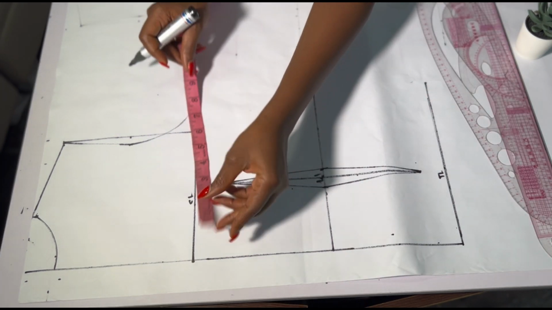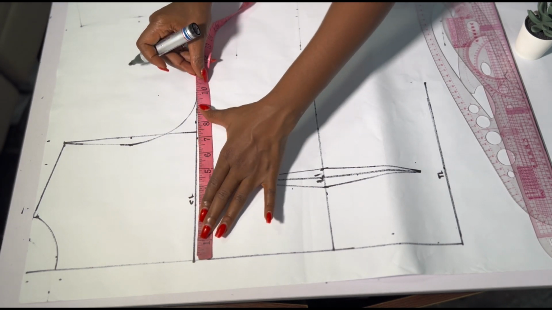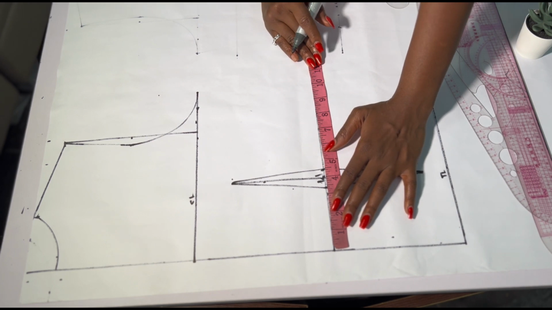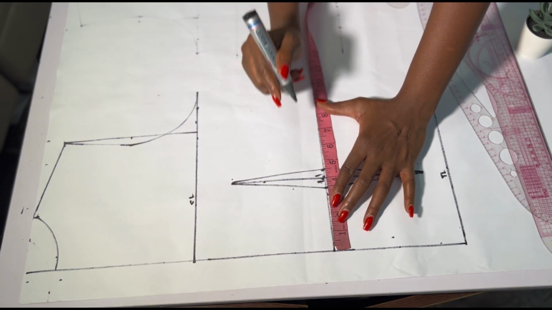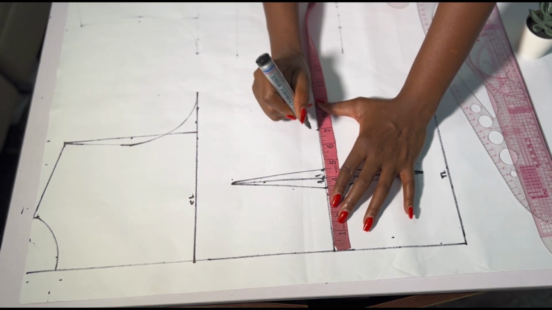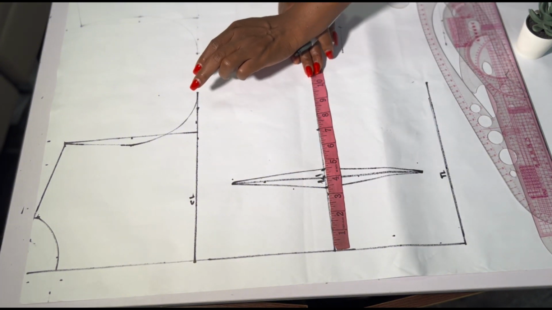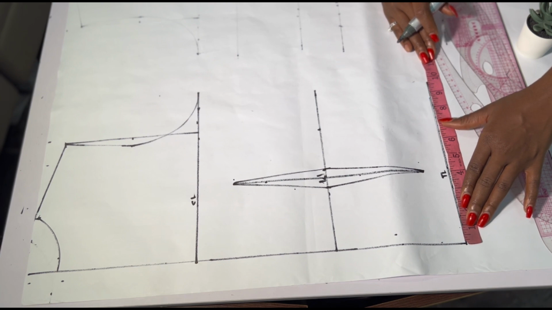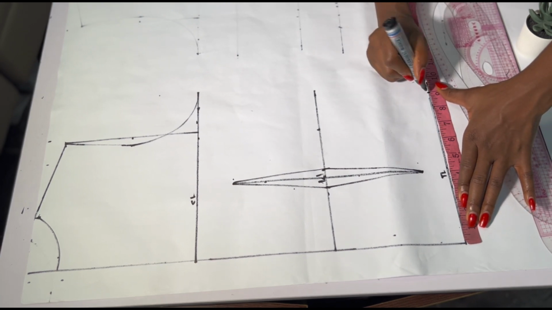Bust 36 divided by 4 will give me 9. So I'll mark 9 inches here. Waist 28 divided by 4 will give me 7. I'll mark 7 inches here. And we'll be using the same measurement for the chest line for the top length, okay? So mark down 9 inches here.